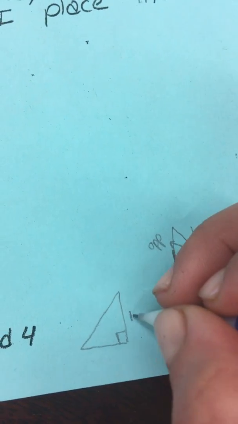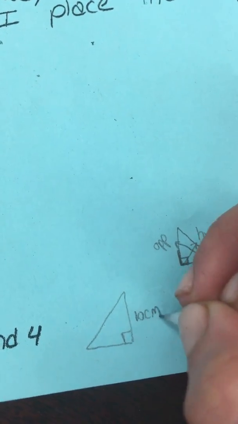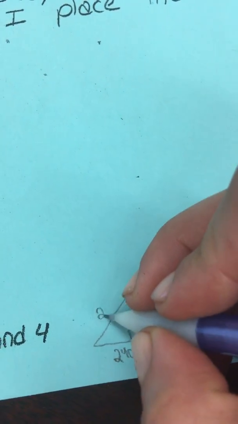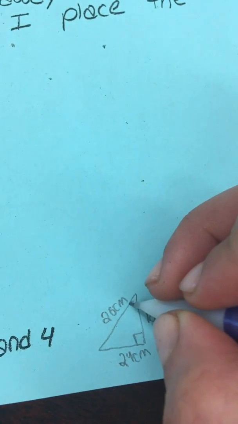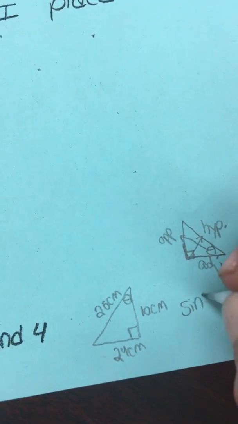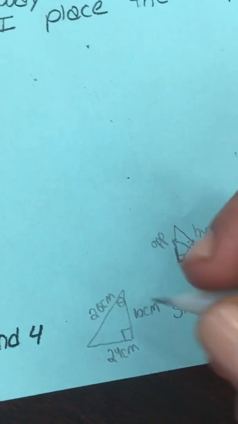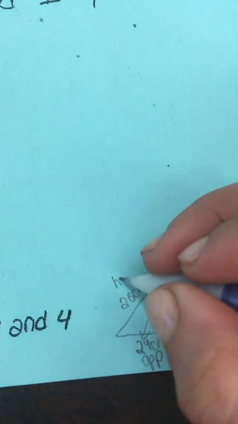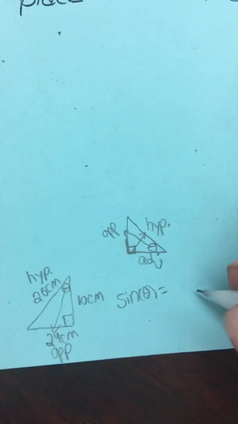So for example, if you have another picture, let's say we drew it this way, and we have 10 centimeters, 24 centimeters, and 26 centimeters, and this is your angle. If you want the sine of the angle, it would be the opposite over hypotenuse. The opposite is the one across from the 90, which is 24 over 26, which simplifies to 12 over 13.